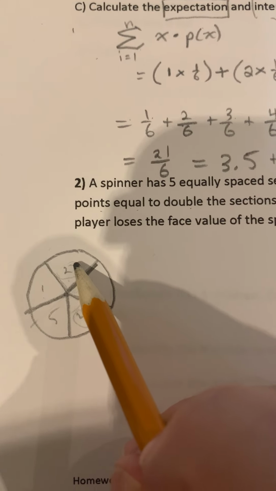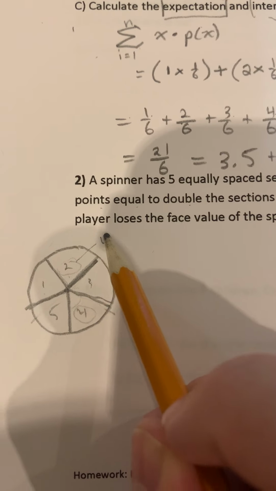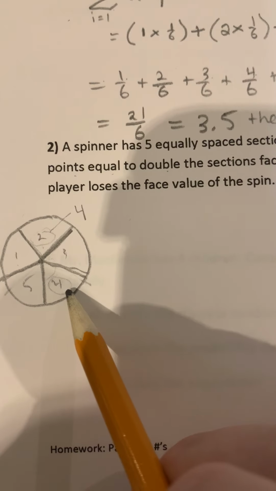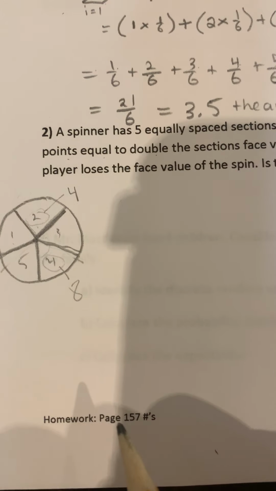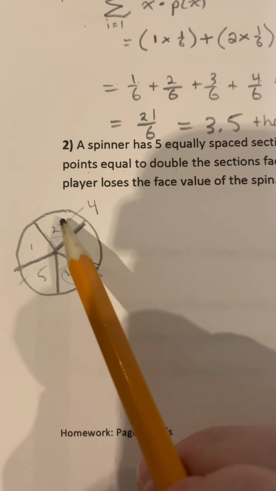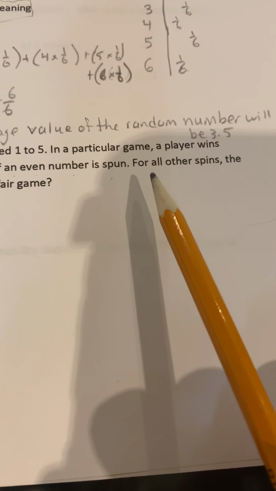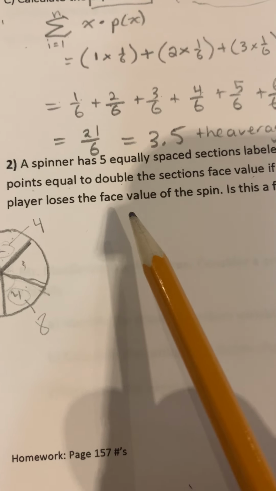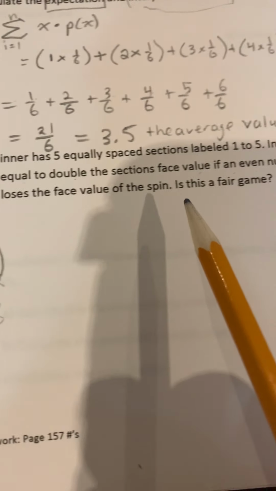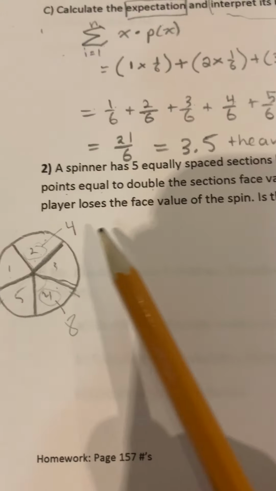So if they were to spin on a 2, they would get 4 points. If they were to spin on a 4, they would get 8 points. Okay, so if it's an even number, they get double the points. Okay, next, for all other spins, the player loses the face value of the spin. Is this a fair game? So let's get to the next part.